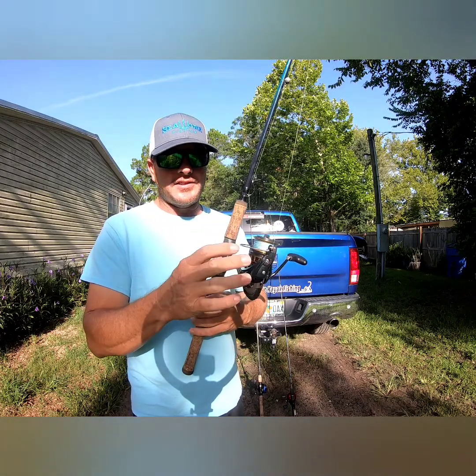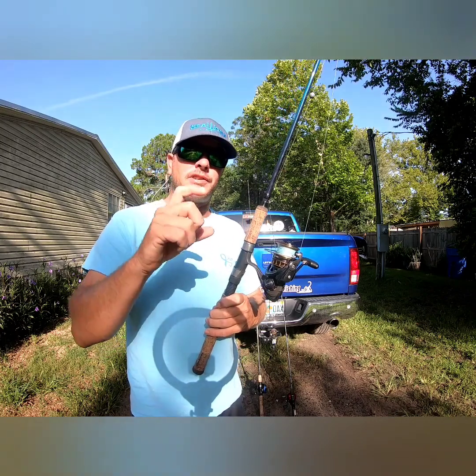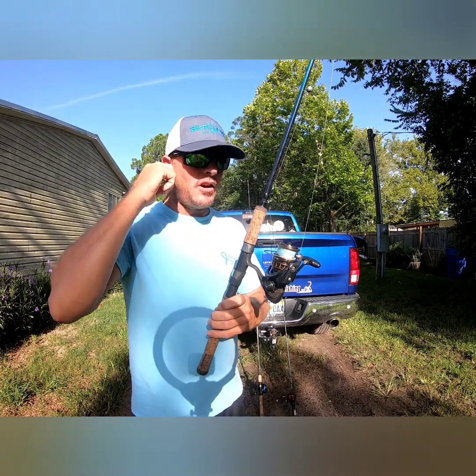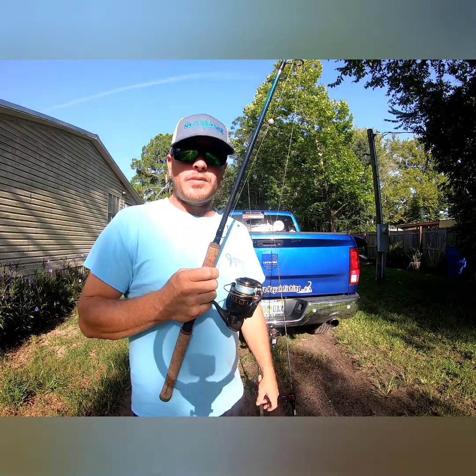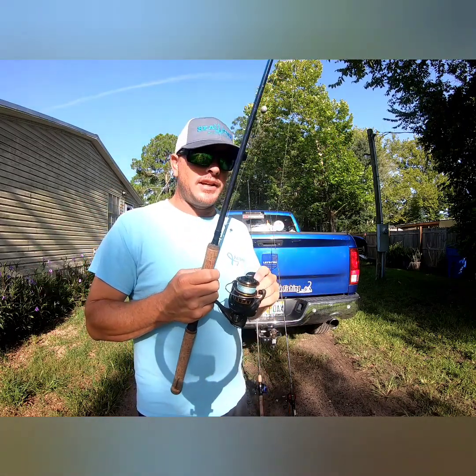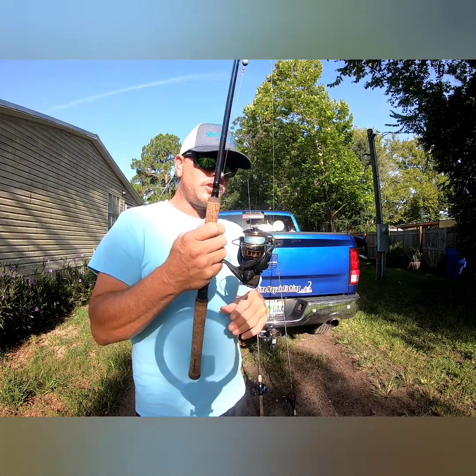They come in all sizes. They start pretty small, like a 1000 or even a 500 series for crappie, all the way up to like an 18,000 for marlin. So you can get them in all sizes, and I choose a 2500 or a 3000 for inshore.